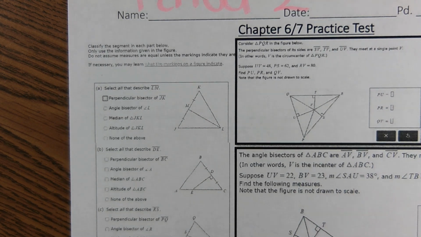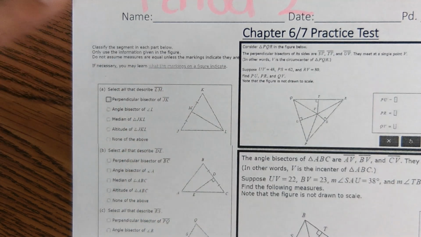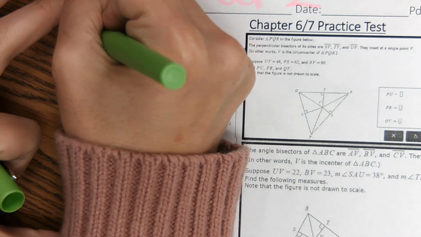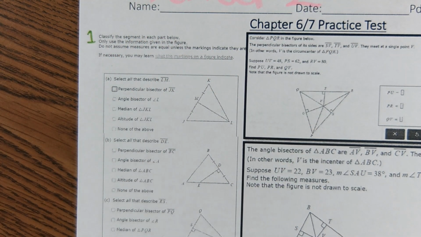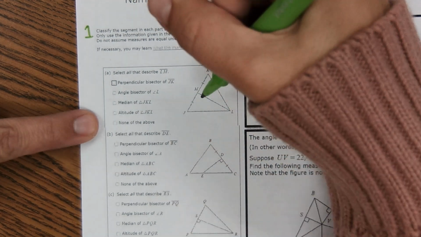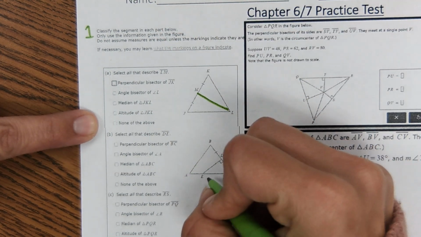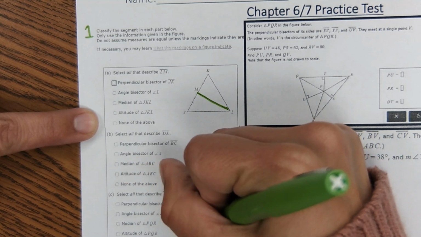Okay. So starting with number 1, and this will actually be number 1 on your test too. It says to classify the segment in each part below, use the information given, and you are classifying what this segment is. So what is this segment? What is this segment? And what is this segment?